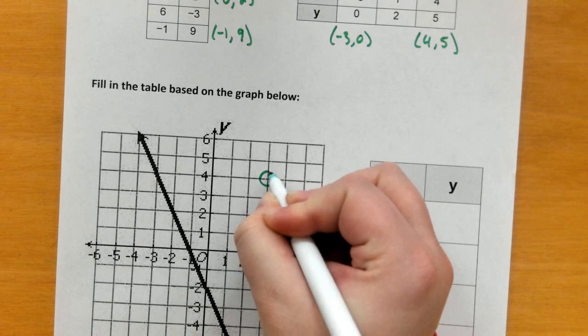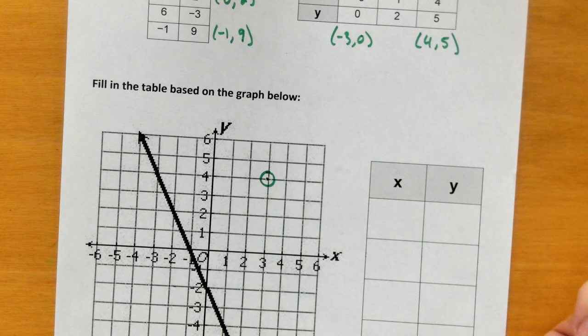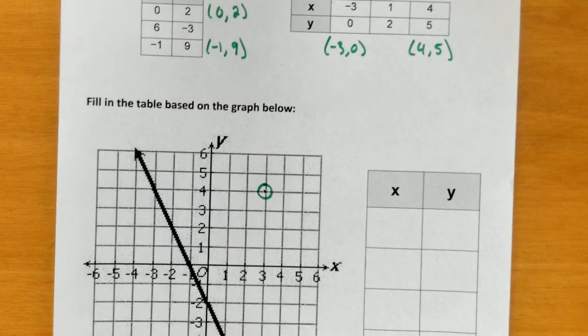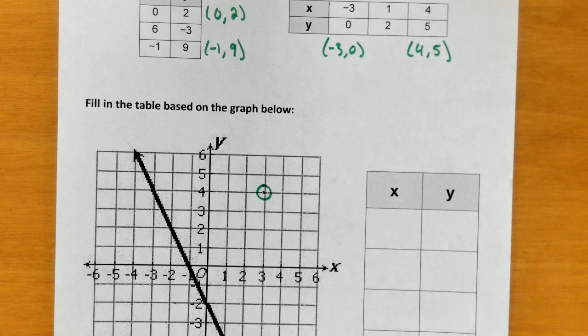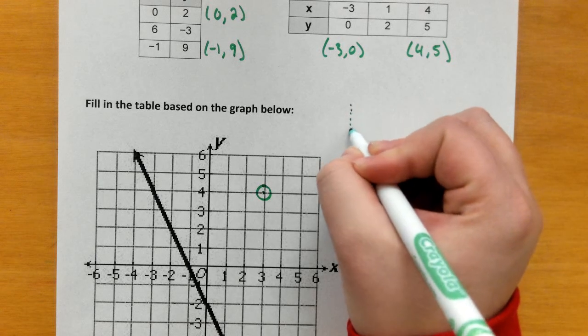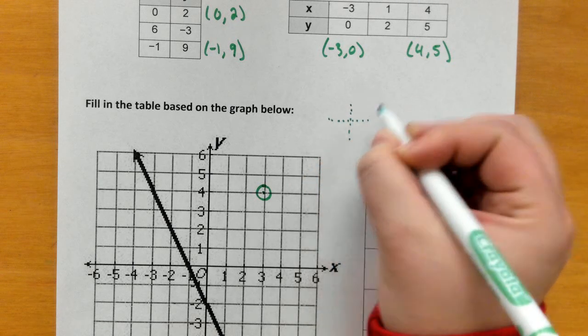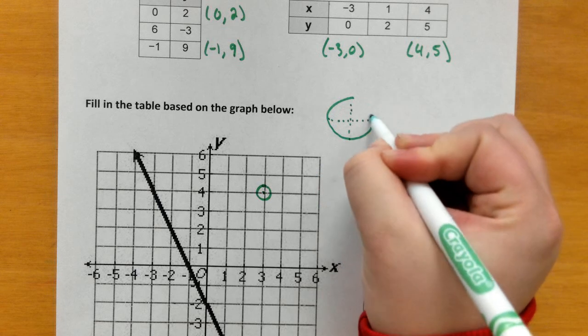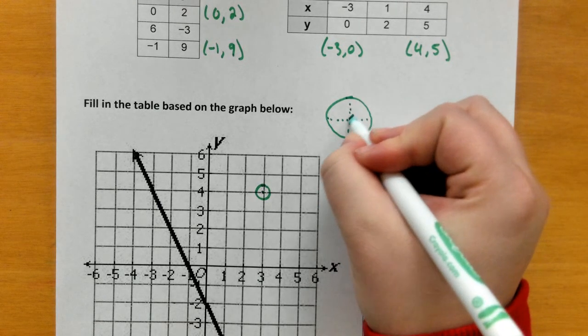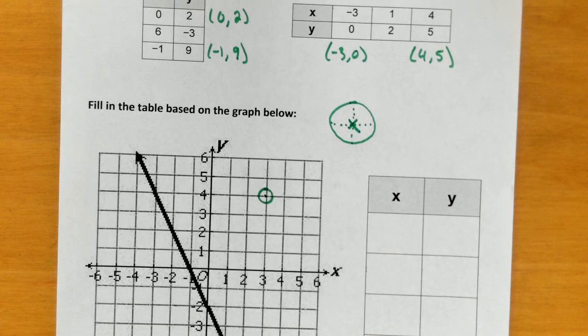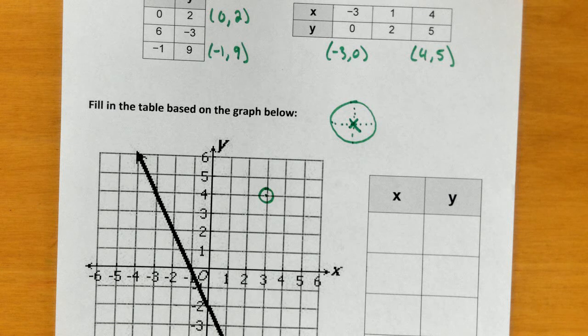If any of you ever play video games, when you look at your scope, we're looking for those perfect shots right in the middle of the cross.